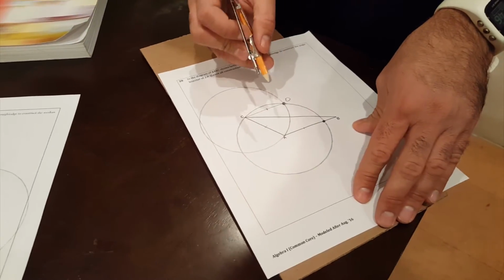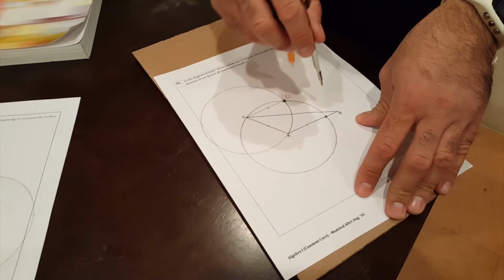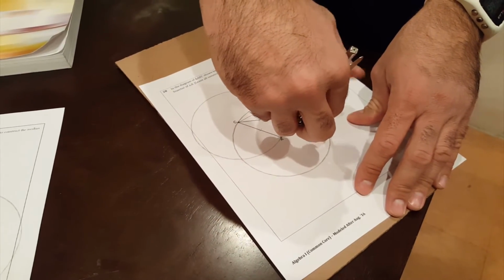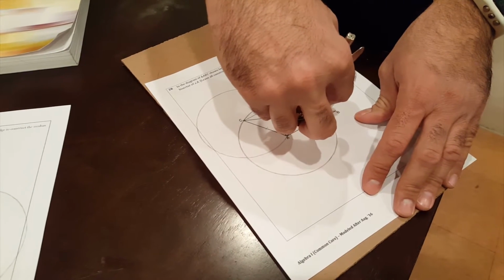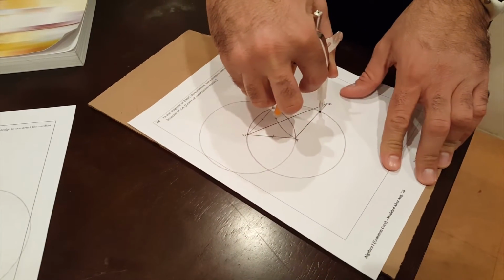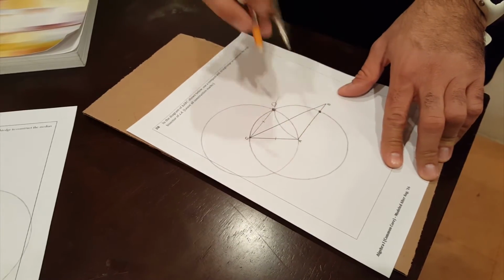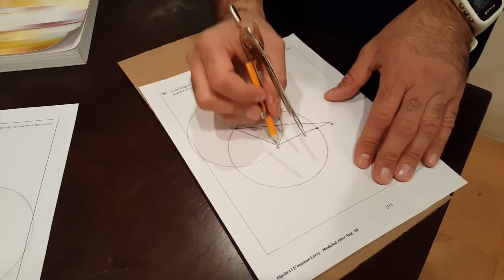It's not clear why, so I'm going to do us a favor and draw another circle with B as the center and A, to show you that in fact this point D happens to also be there. See the circle?